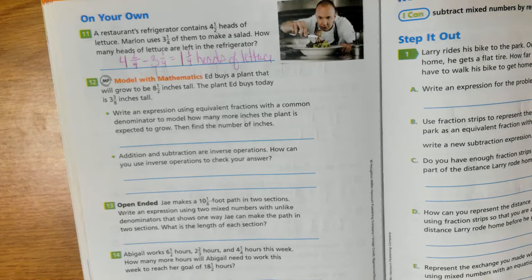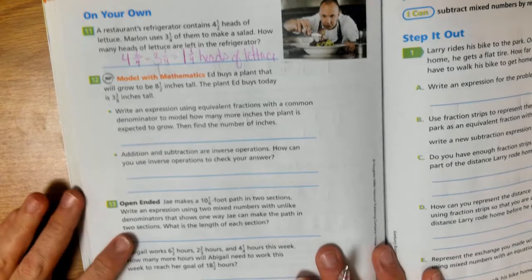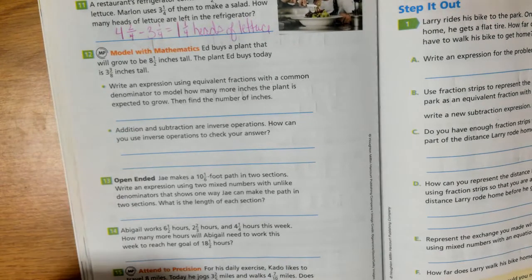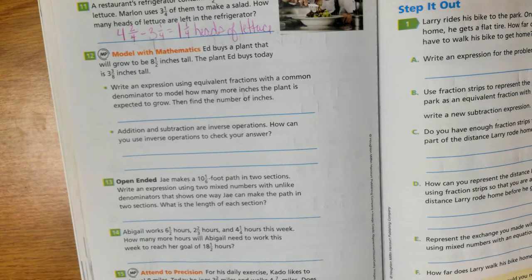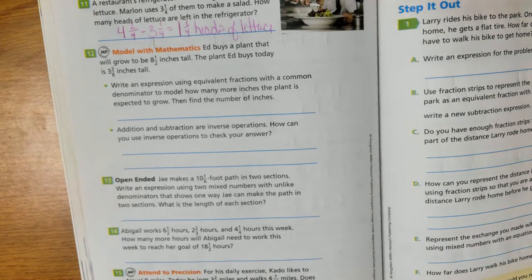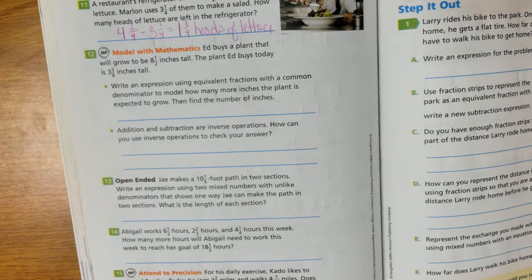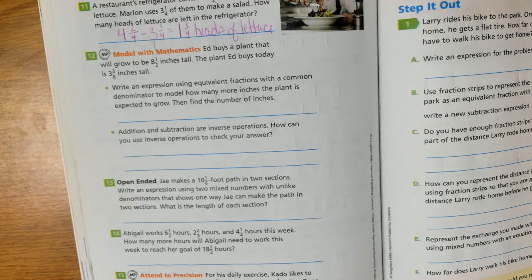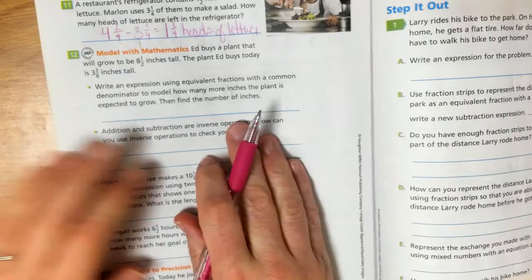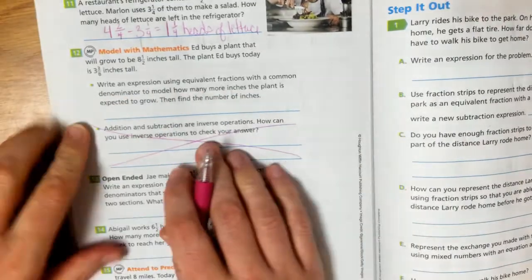Next we have Ed. And Ed is buying a plant that will grow to be 8 1/2 inches tall. The plant Ed buys today is 3 3/8 inches tall. Write an expression using equivalent fractions with a common denominator to model how many more inches the plant is expected to grow. Okay, we're going to skip that part.